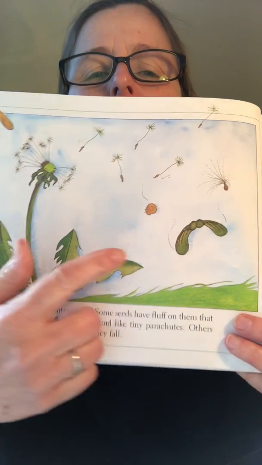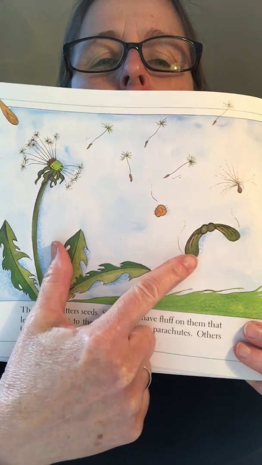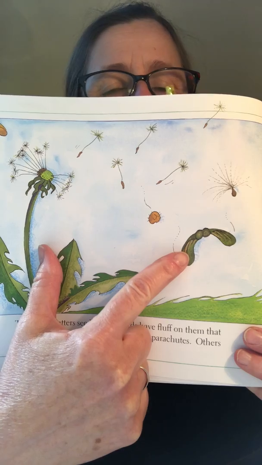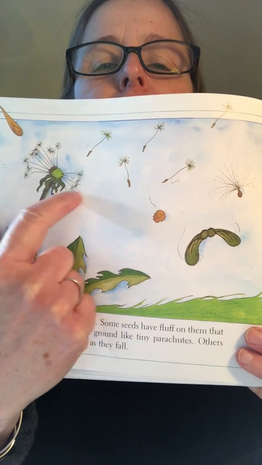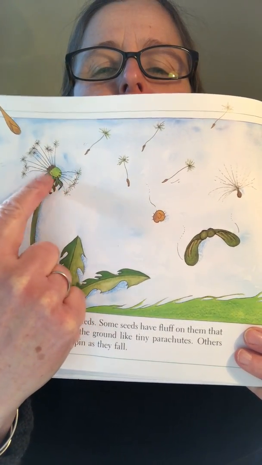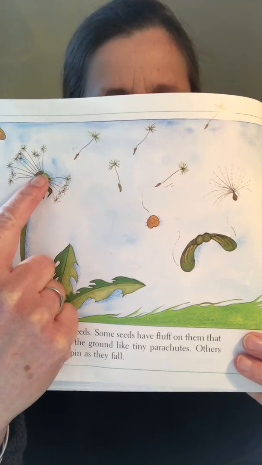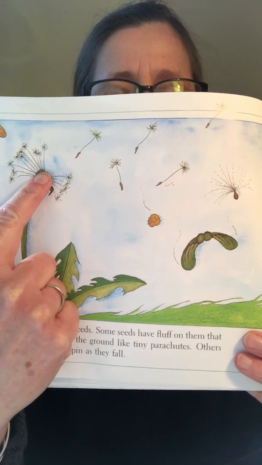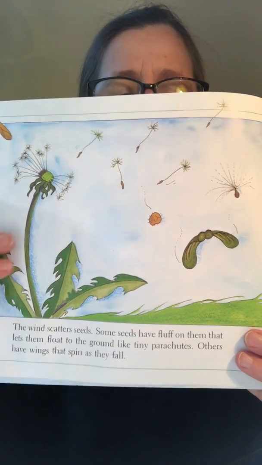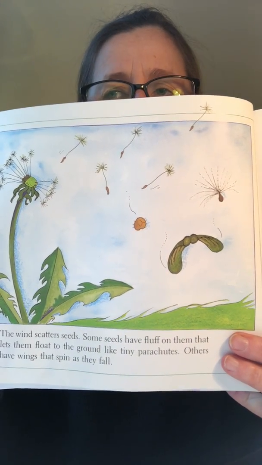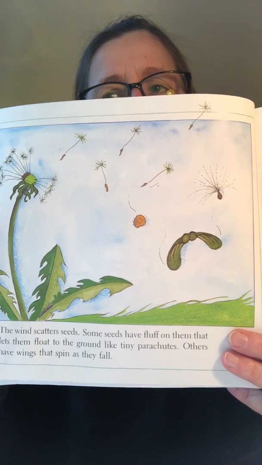Others have wings that spin as they fall. Look at these pictures. Have you ever seen seeds like these? We used to call these helicopters when I was little. And then this reminds you of a dandelion. If you've ever blown one of those fluffy dandelion flowers, those are all seeds. And so when you blow them, you're sending them off into the air where they can fall and maybe become a new plant.